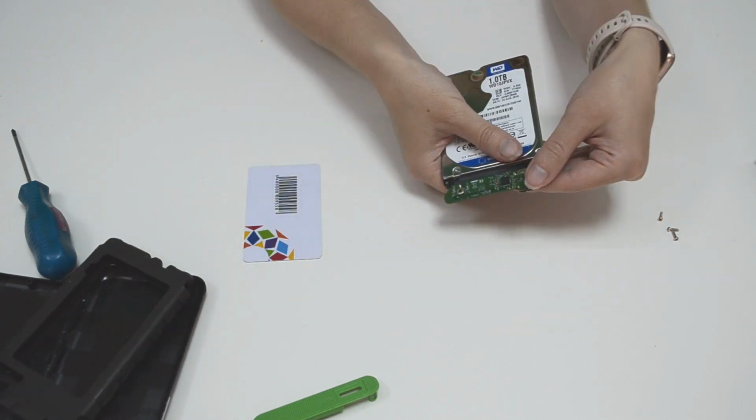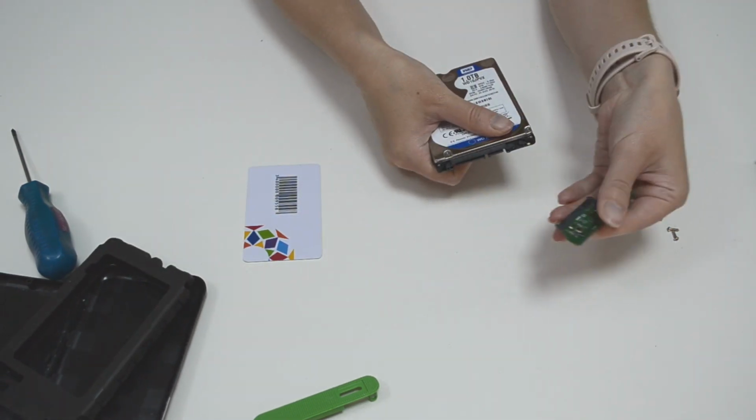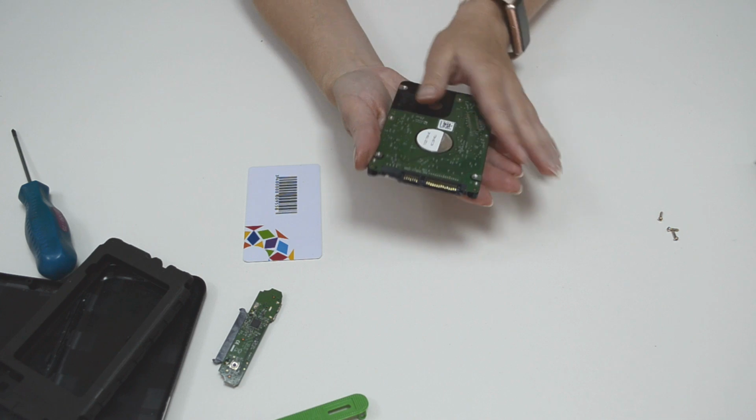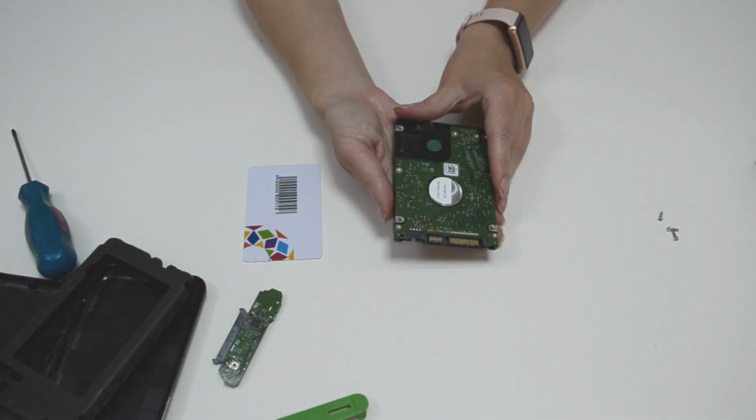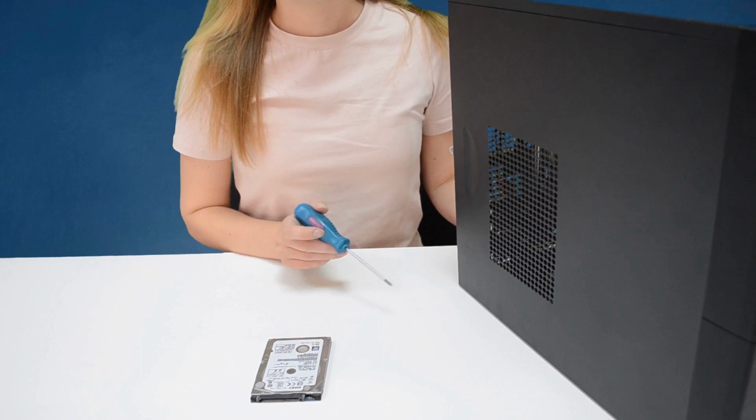This is a USB to SATA converter. Remove it. Now we need to connect the disk to a PC. Place your PC where it will be located throughout the recovery.